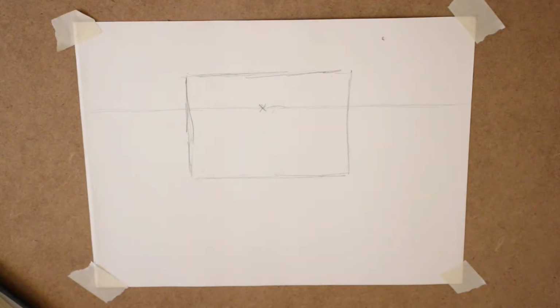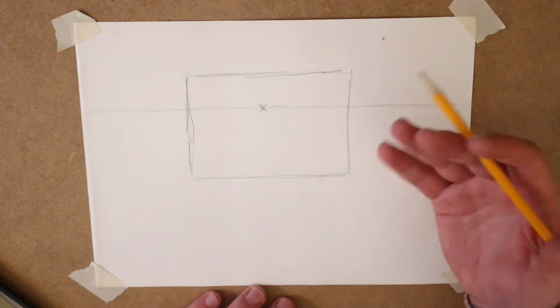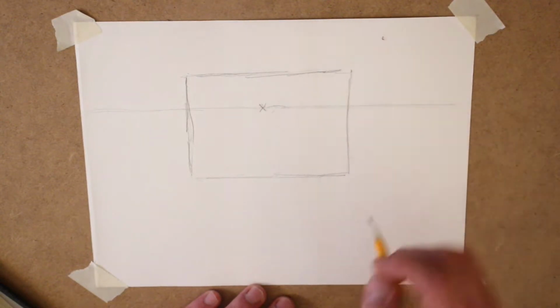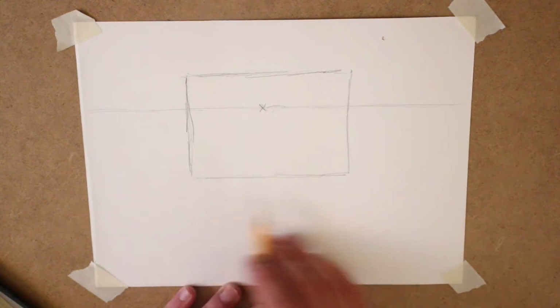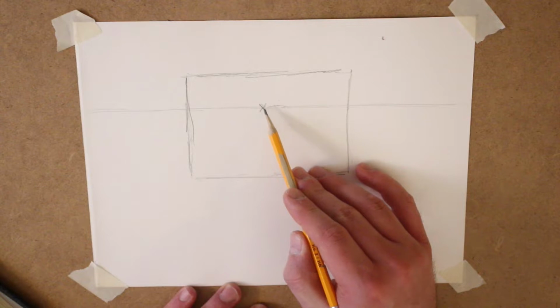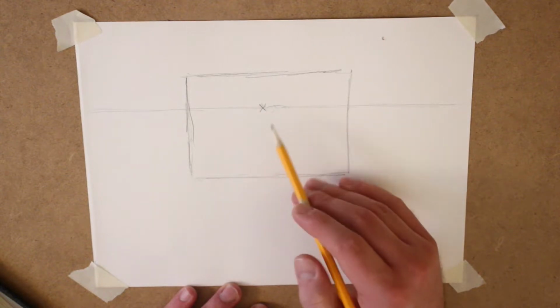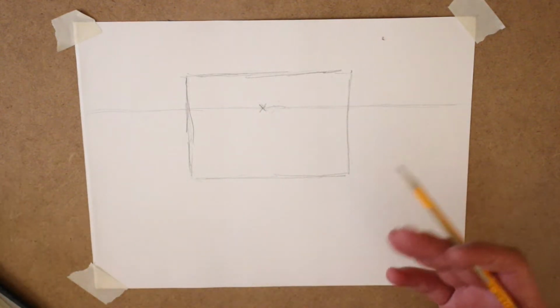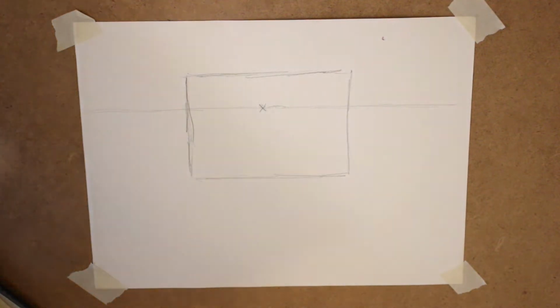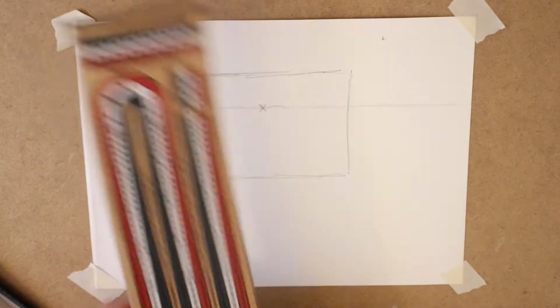Next, we're going to add the sides of the room. All the lines that we're using are either vertical, up and down, horizontal, which are left to right, or they connect and go back to the vanishing point. So, using a ruler or a straight edge, I realize some of you guys might not have rulers. I'm going to be using a cribbage board.